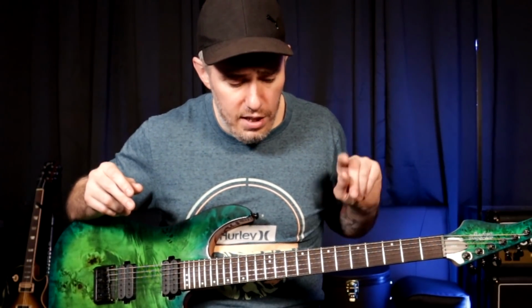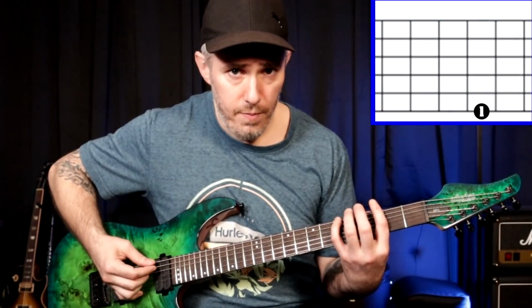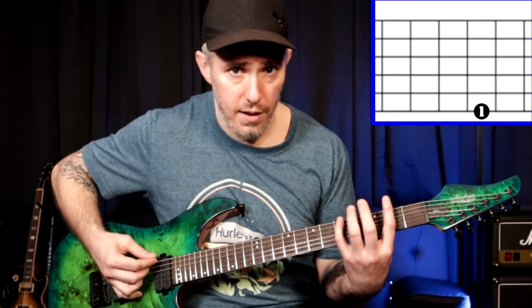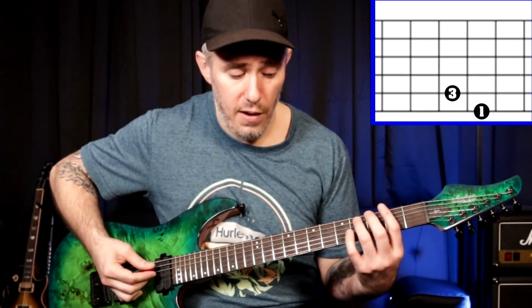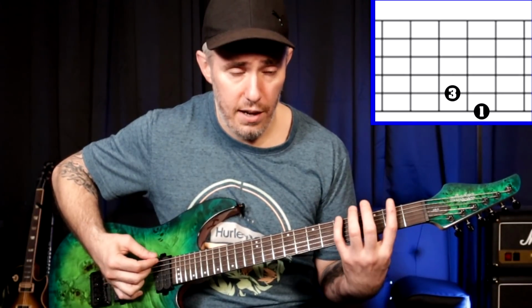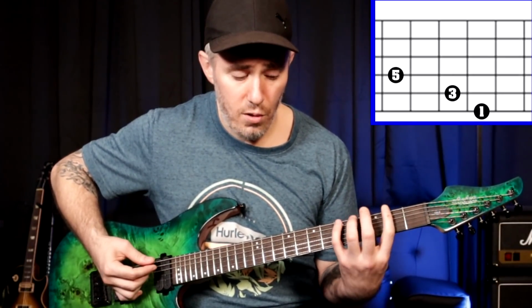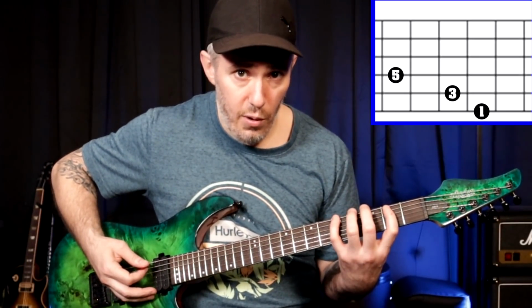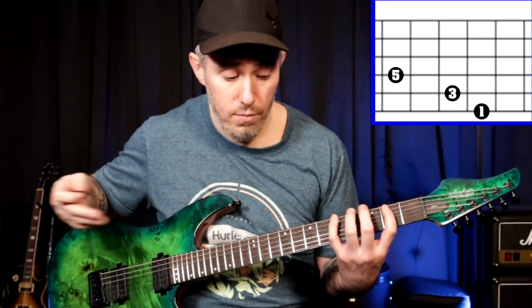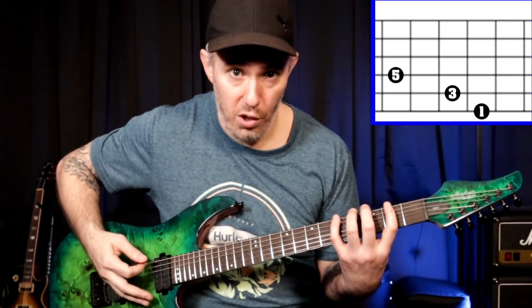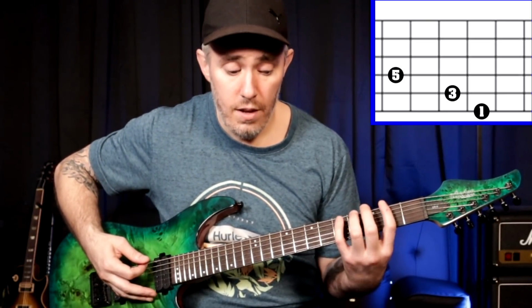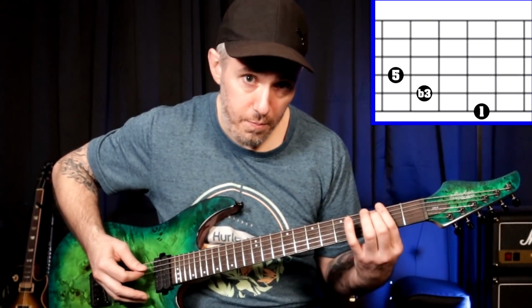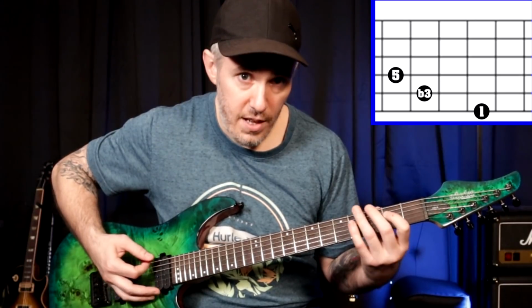So if your root is on the low E string, your 3 is always going to be on the next string and 1 fret back. And then your 5 is going to be on the next string and 2 frets back. So there's a major triad cluster. What if I wanted to play a minor chord using that same 1, 3, 5? The 3 has to get lowered by 1/2 step, so 1, flat 3, 5. So here's a minor.